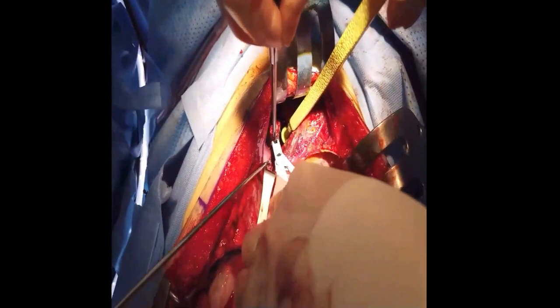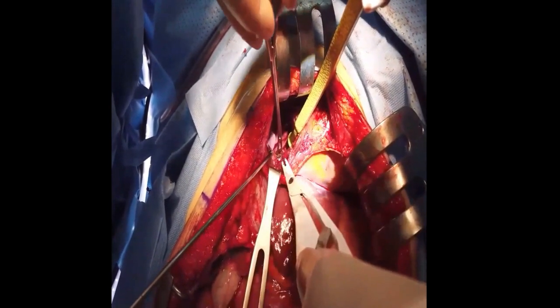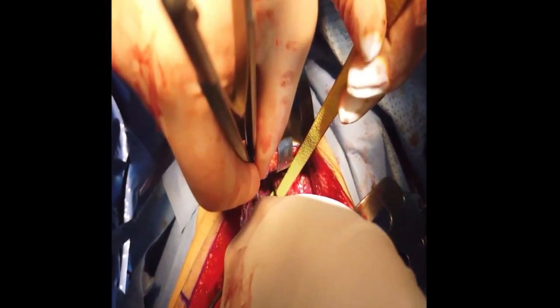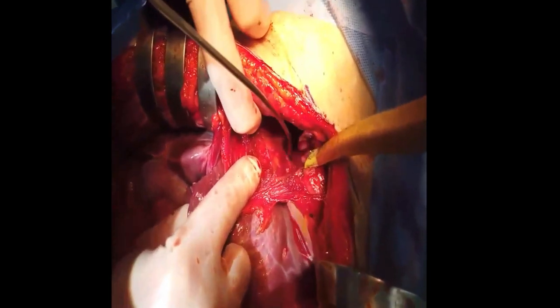For safe dissection, a silicone-based flexible retractor is useful to expose the lymph node by softly compressing the right heart. You can see the mildly compressed heart by the flexible retractor.